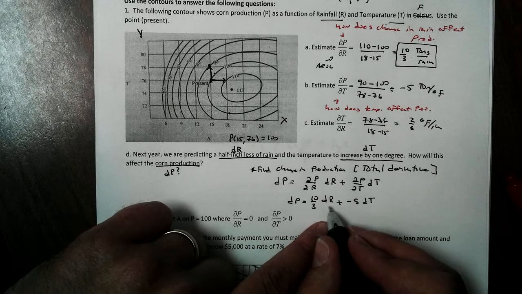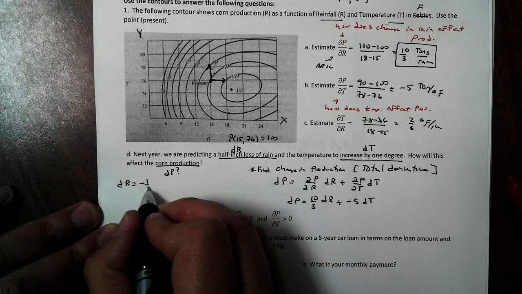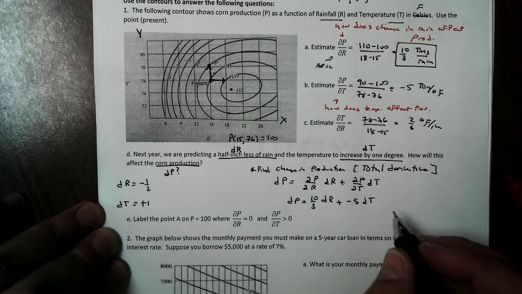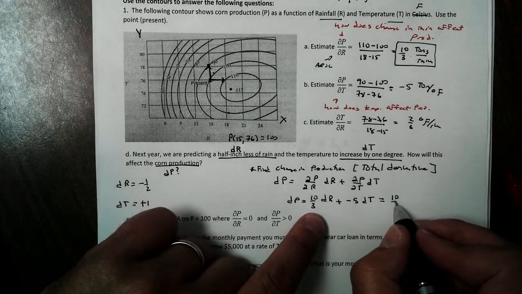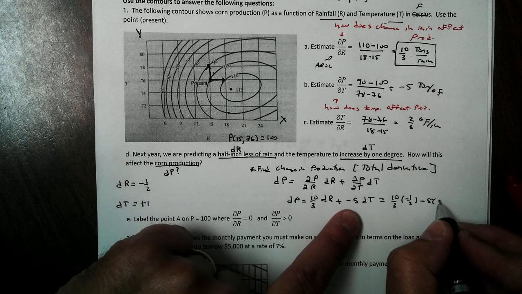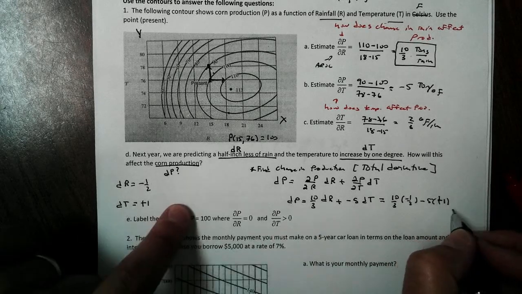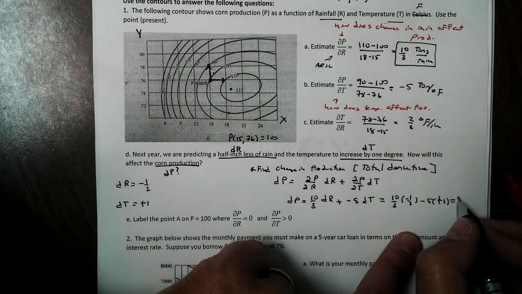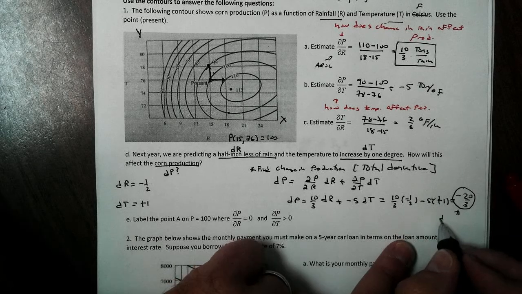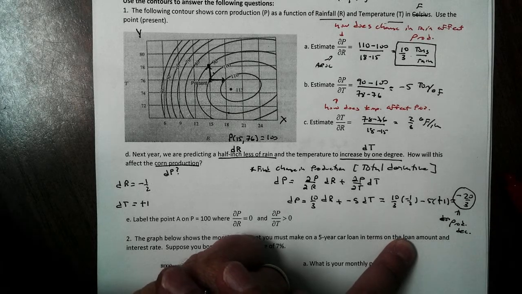Now the only thing we need is dr and dt, and we actually do have those. The change in rain is a 1/2 inch less, so that becomes -1/2, and the temperature is expected to increase by 1 degree. If I plug those in, we get 10/3 times -1/2, plus -5 times dt, which becomes +1. Sorry, it was +1 there. If we simplify that, we get -10/3, 20/3. Sorry about that. So what is this telling us? We should expect the production of corn to decrease for next year.